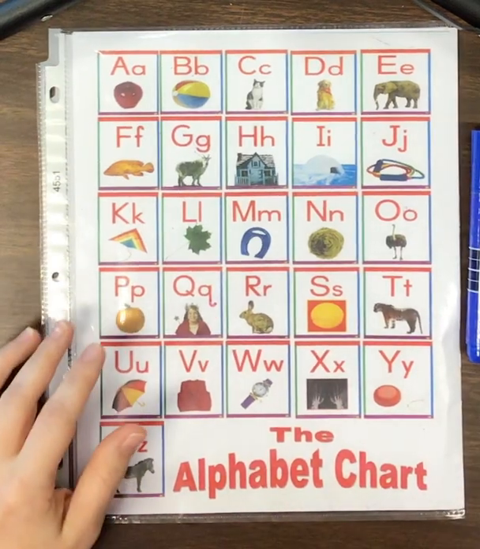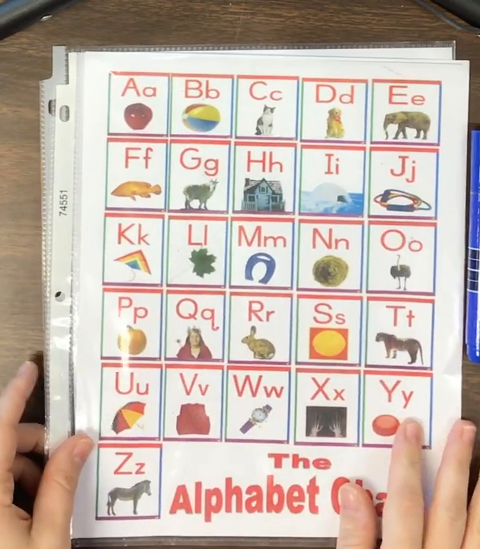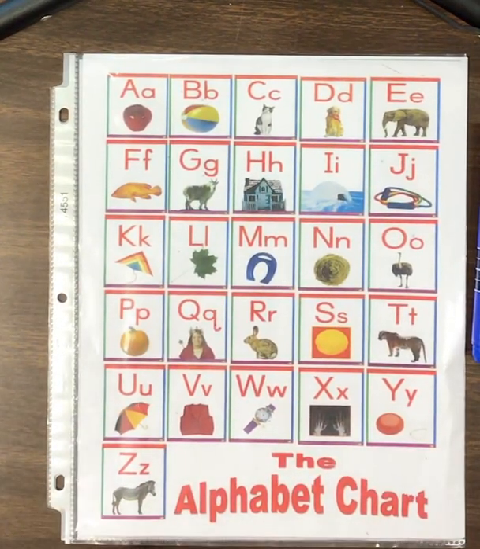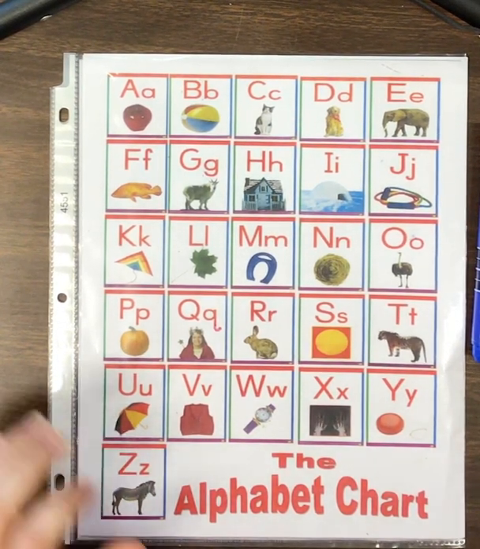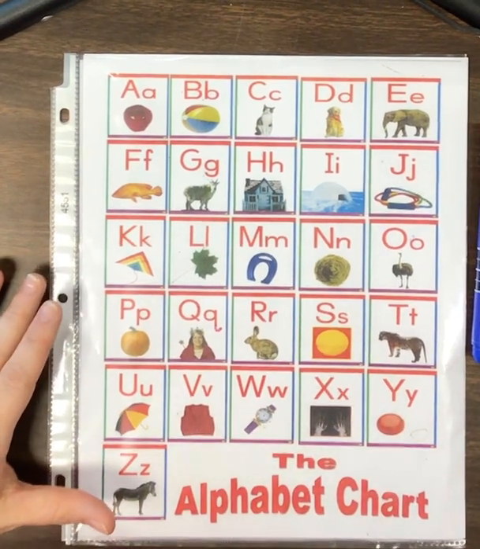We're going to start with our ABC chart today, okay? And we're just going to read it the regular old way. I need to make sure that you guys know how to do this, so please make sure you're practicing this every single day, especially if your letters are still kind of tricky for you. That just means you need to do more practice.